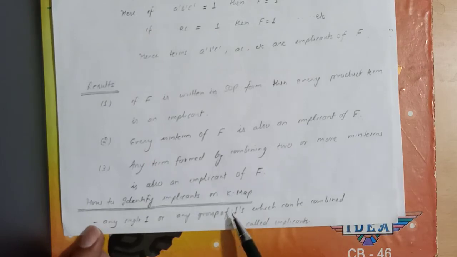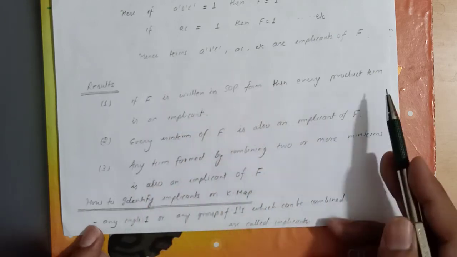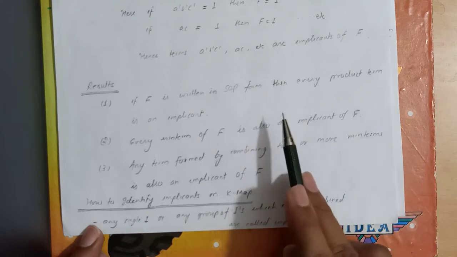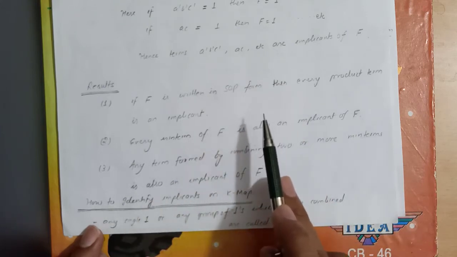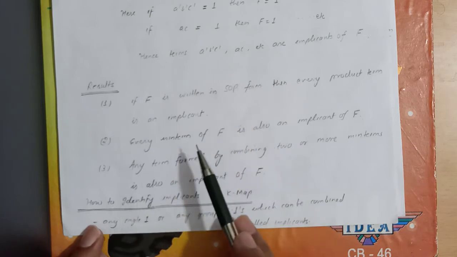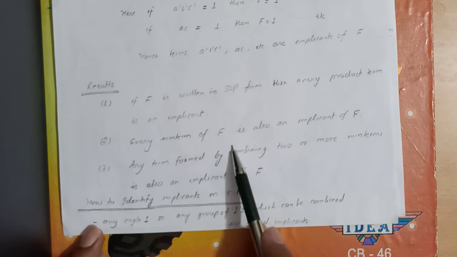So these three things we have to remember: if any function is written in SOP form, then each product term is nothing but an implicant of that function. Also, every minterm of a function is also an implicant.